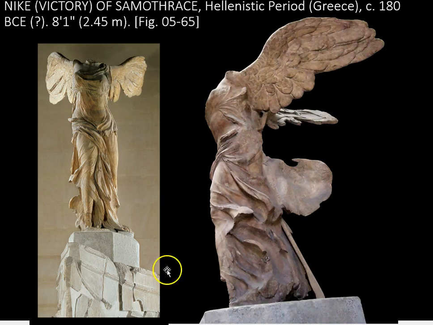Her forward motion is balanced by the wings that extend out behind her, and even to a certain extent by her whipped up garment here. Notice that she's a little over 8 feet tall, so larger than life, and again, just a dramatic figure in motion. Very theatrical, very Hellenistic.